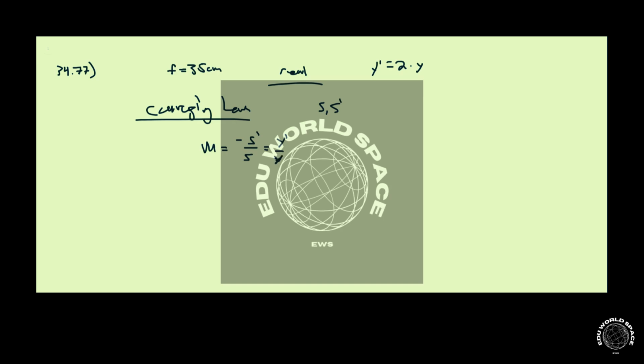Okay, so from this, we already know that S prime is greater than 0 because the image is real. S also must be greater than 0, and we know that Y is greater than 0.